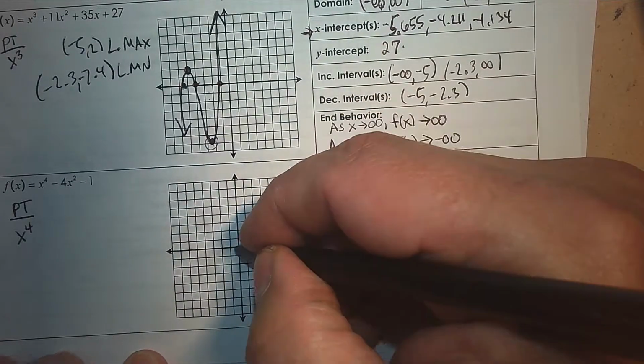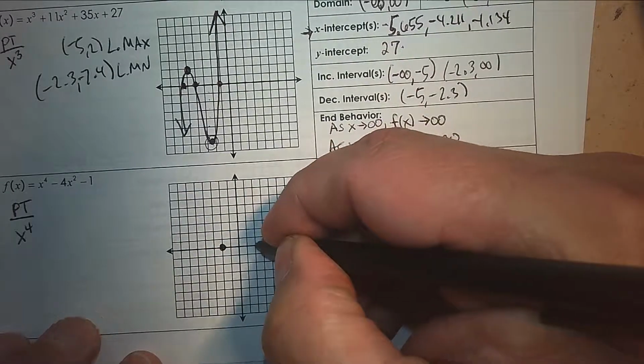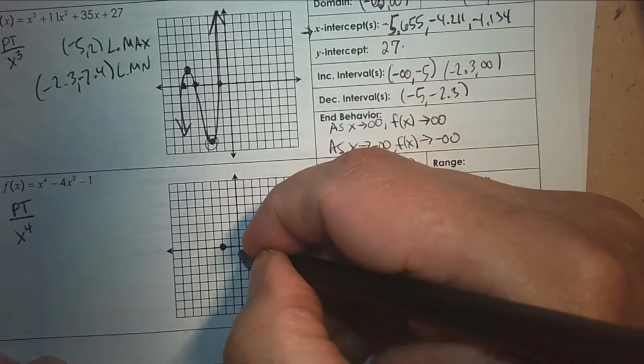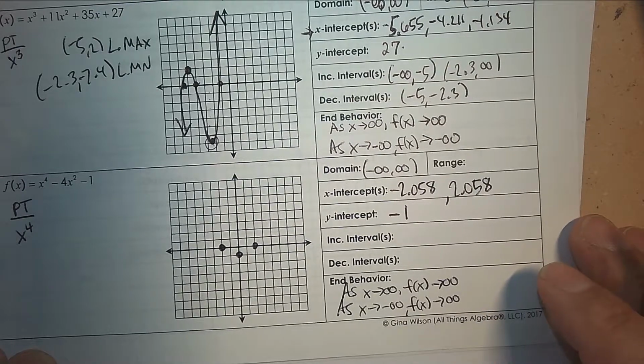So, close to negative 2 and close to positive 2, and we have a y-intercept at negative 1.